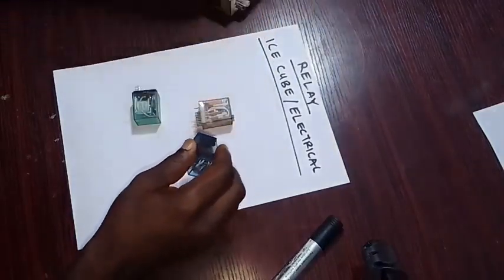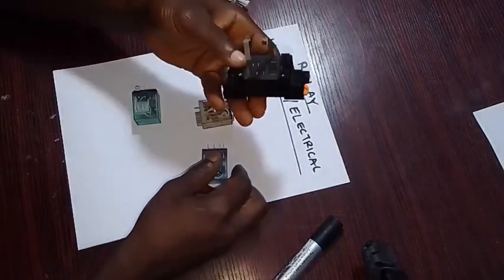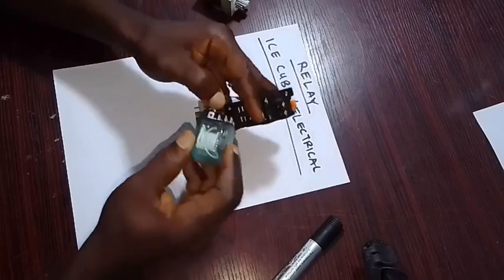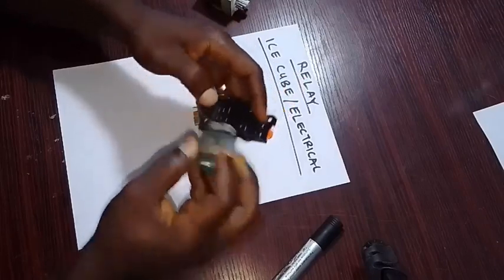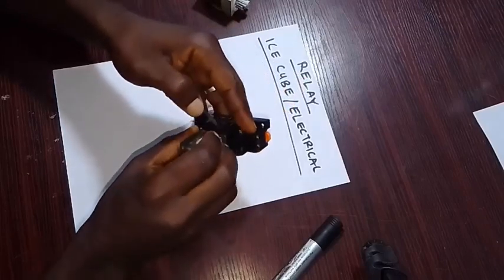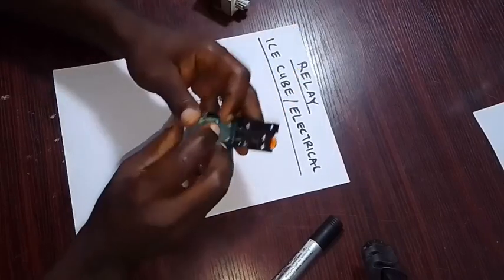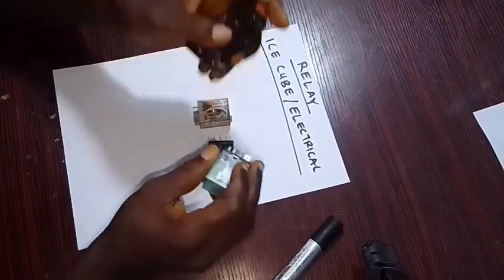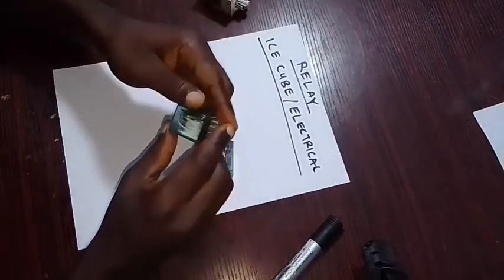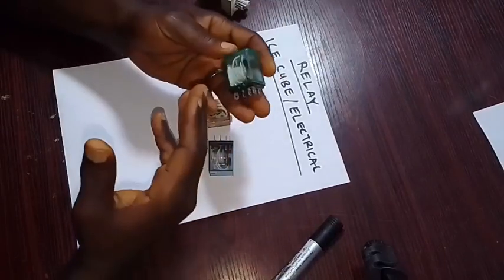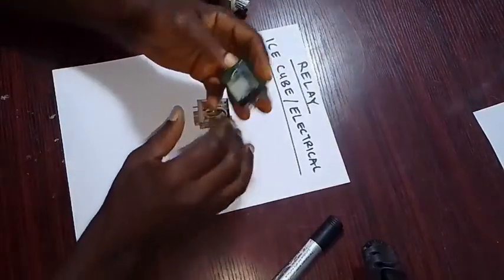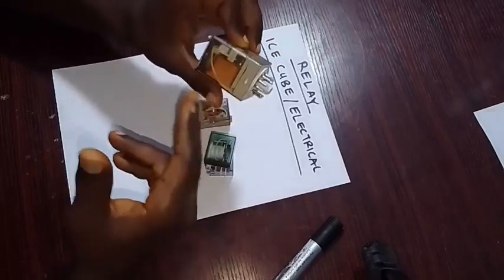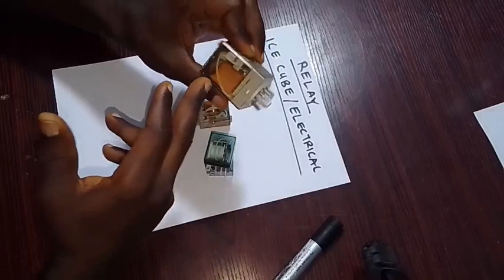We have, like I said, different versions. Here is one again. Here is the relay. Here is the socket. Insert this here. So I believe why it is called the ice cube relay is because it's a form of ice, because of the transparent nature of it. As you can see, you can view the internal content of the relay.